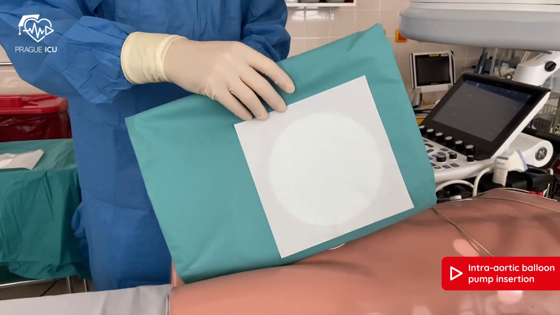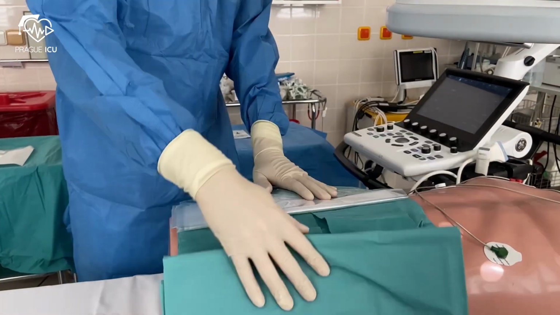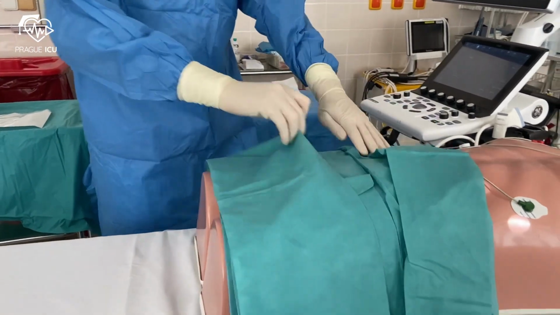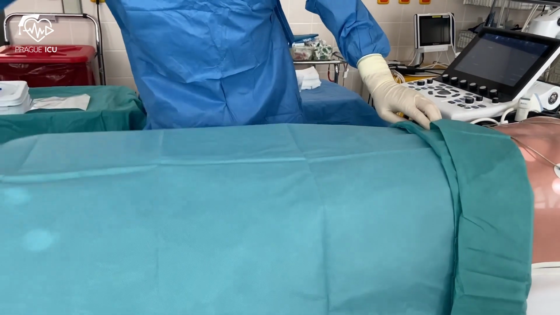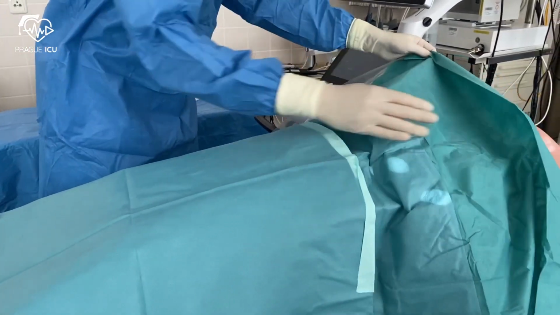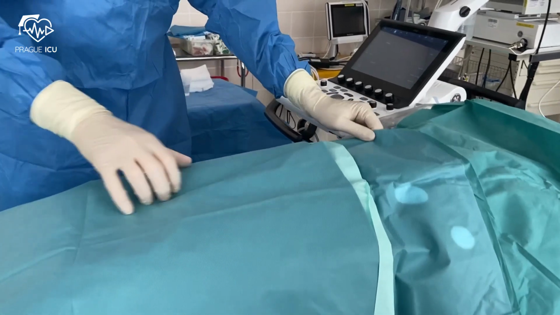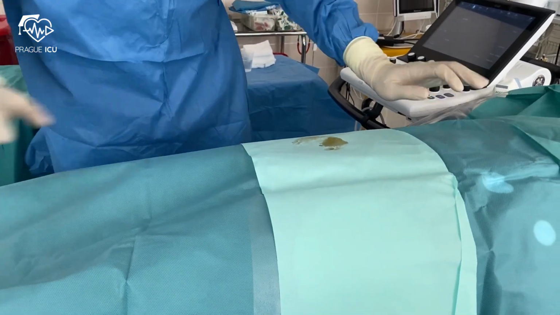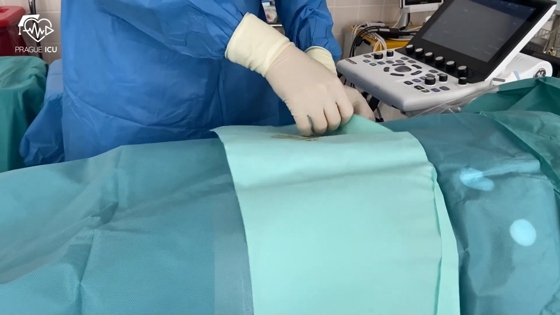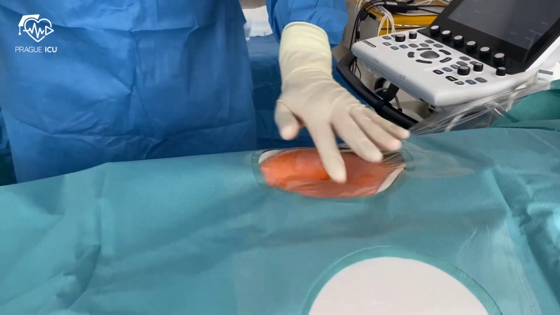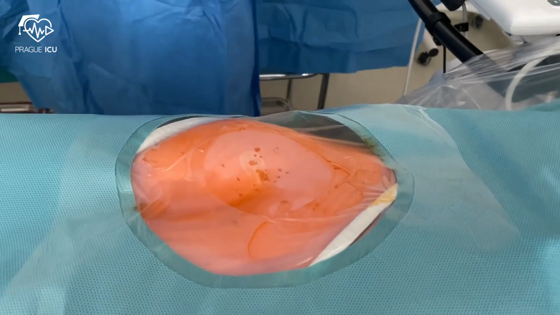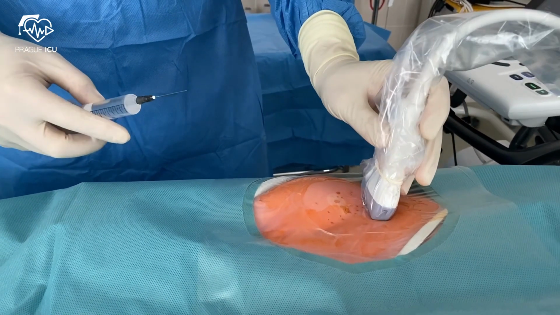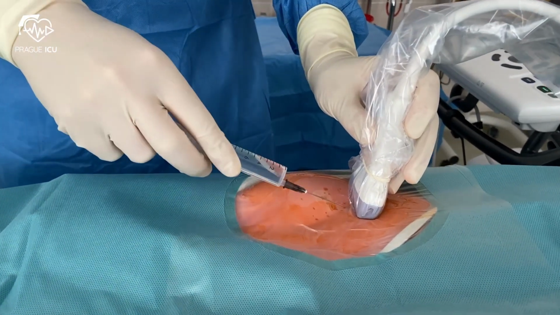Then drape the intended area. Anesthetize the skin and subcutaneous tissues with a local anesthetic.